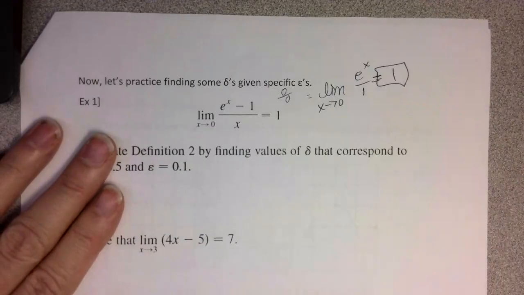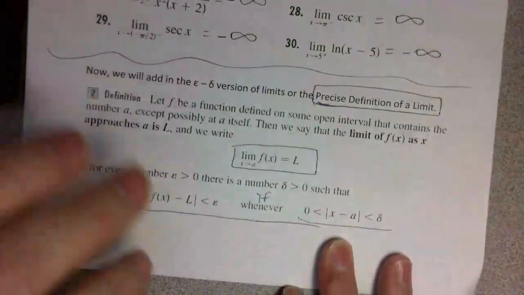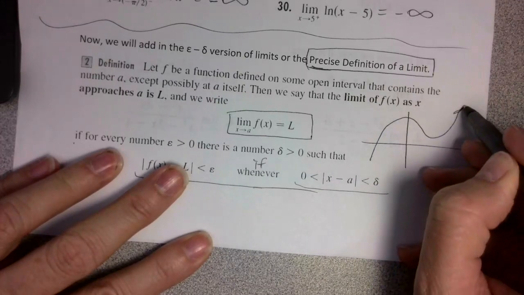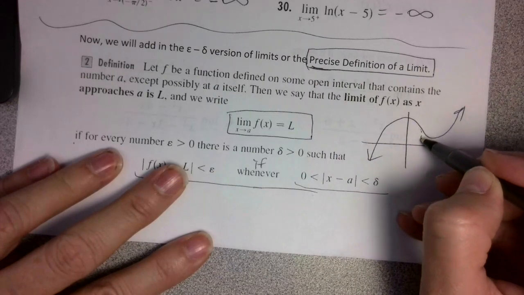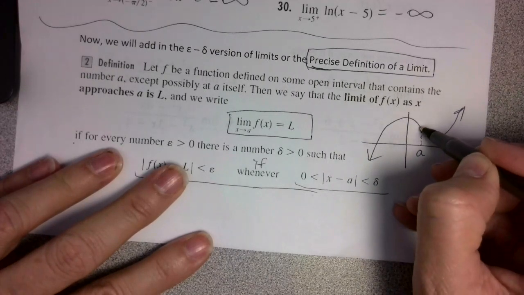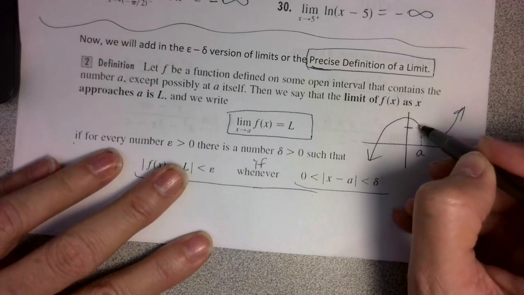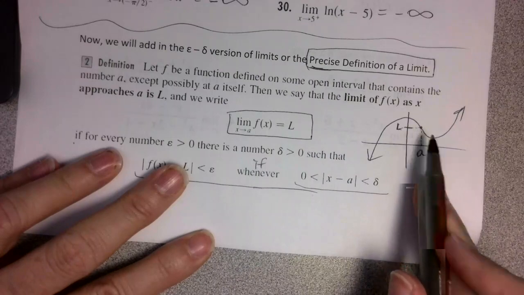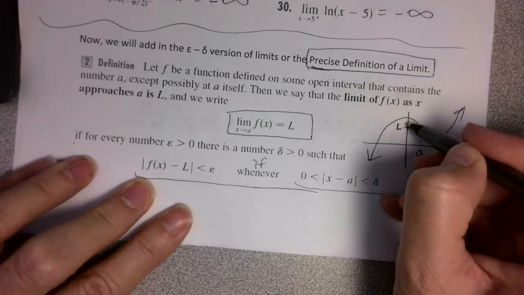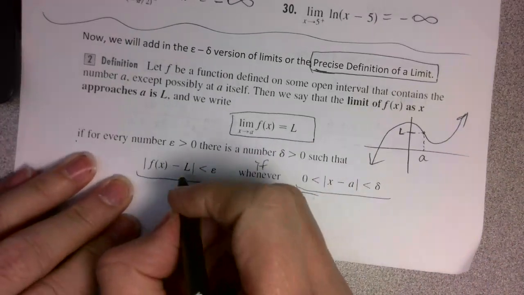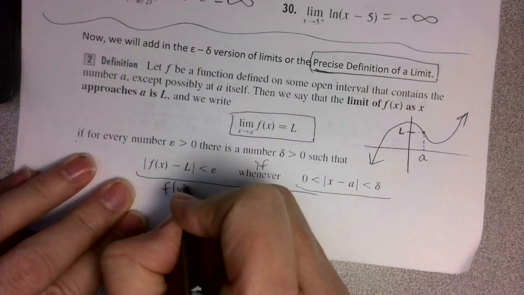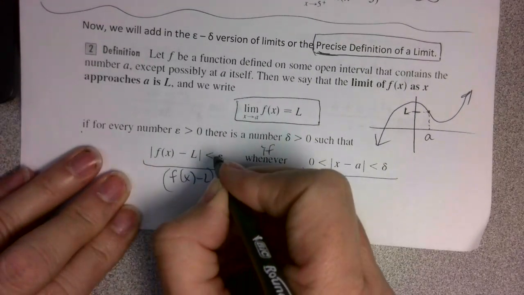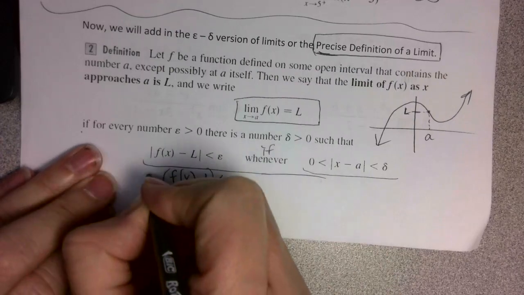And by the way, if I go back to this precise definition, if we have my favorite graph, some a right here, the graphical look, here is our L clearly because the function goes right there. This says for every epsilon, which by the way, if I solve for f of x, remember, a less than turns into a sandwich problem, right?